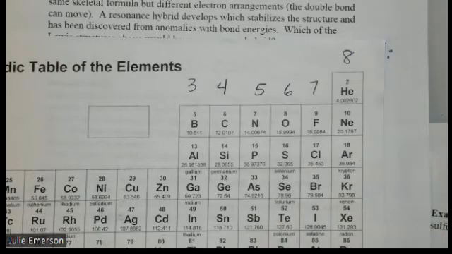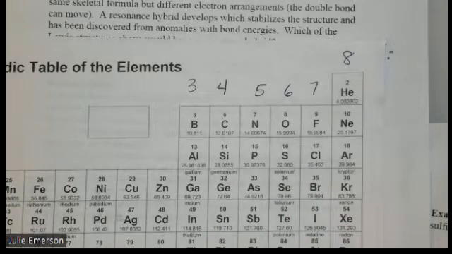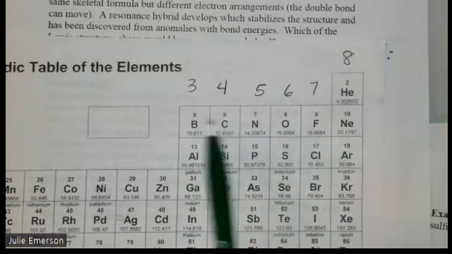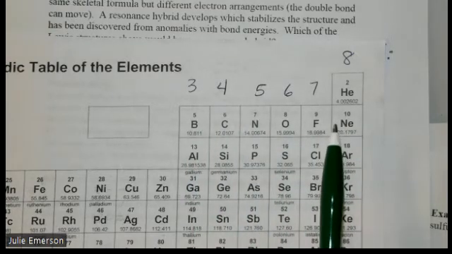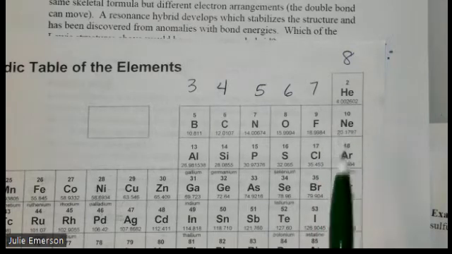So when it's talking about expanding the octet, it is only possible with elements that are in row 3 or larger, or lower on the periodic table. It does not work with anything in rows 1 or 2, because there are no d orbitals to hybridize with in energy shell 1 or energy shell 2.